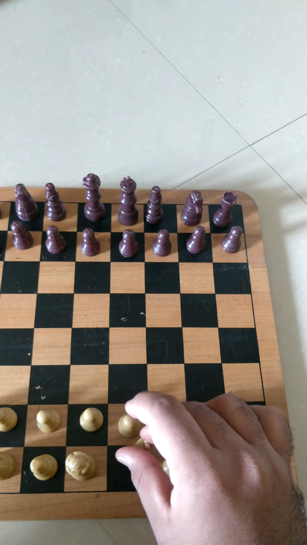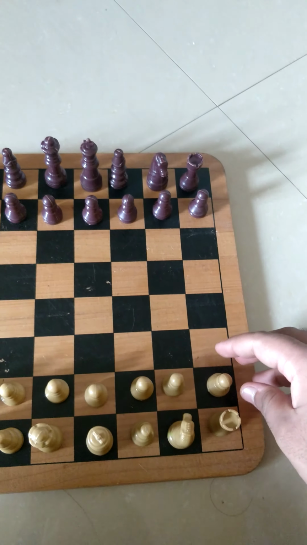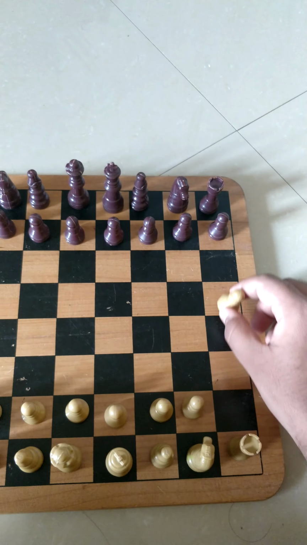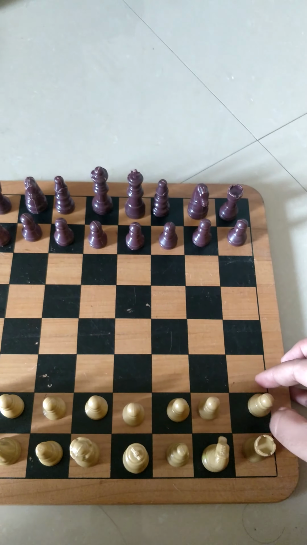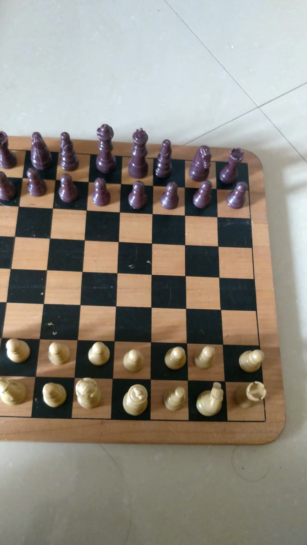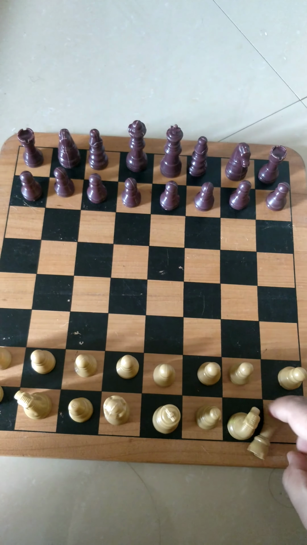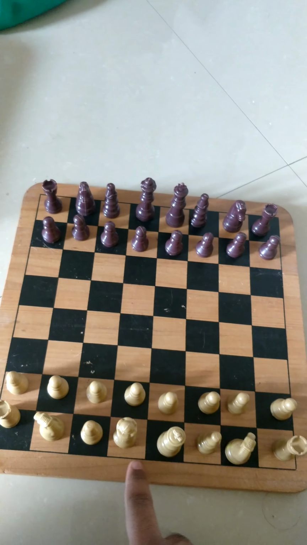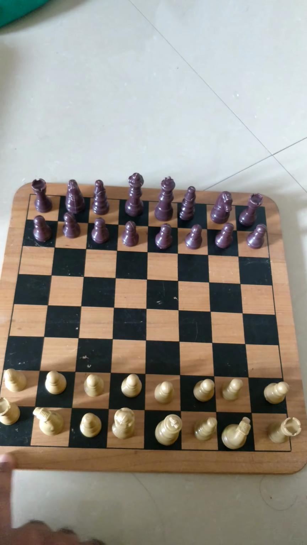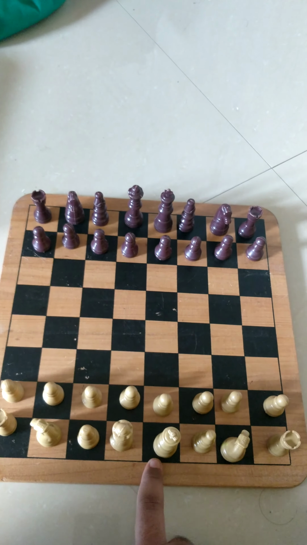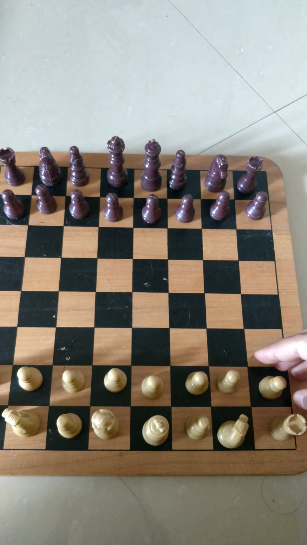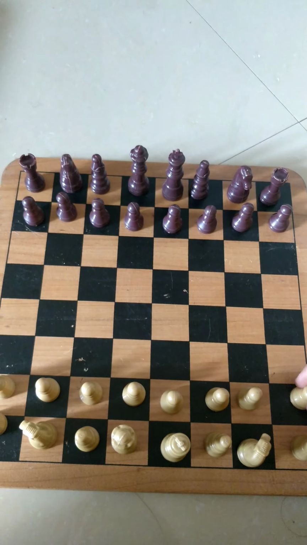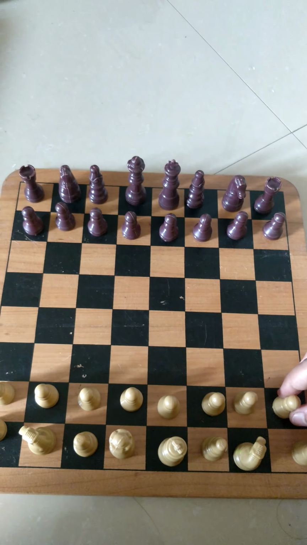I forgot to tell you one more thing: when a pawn moves forward, it cannot come back, it has to always go in front. So that is the disadvantage of a pawn. Whereas the rook, the knight, the bishop, all the pieces at the back can go front and back, except the pawn. The pawn can move only in the front direction and it cannot move in the back direction.